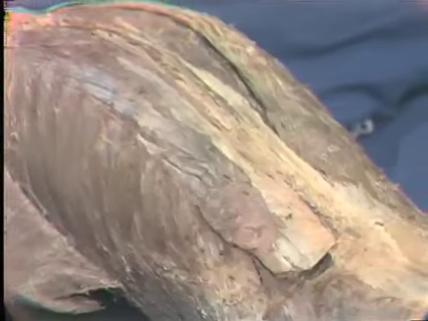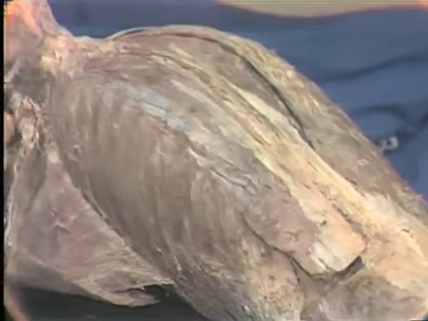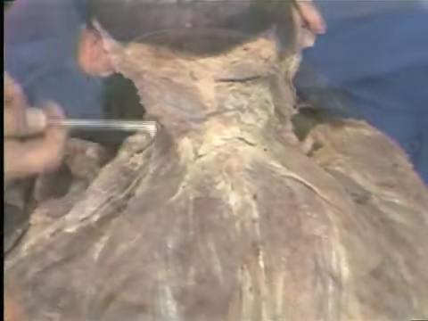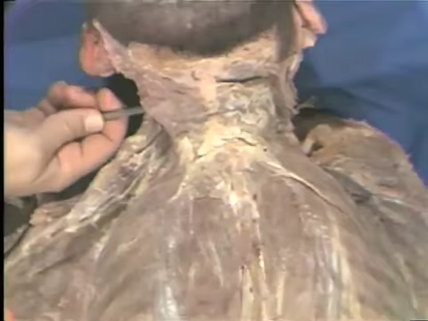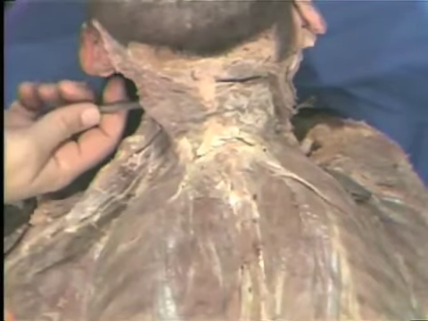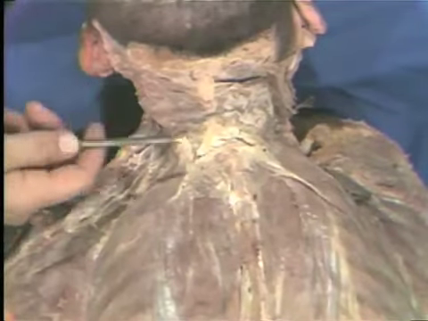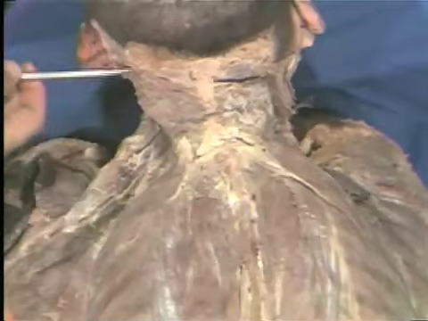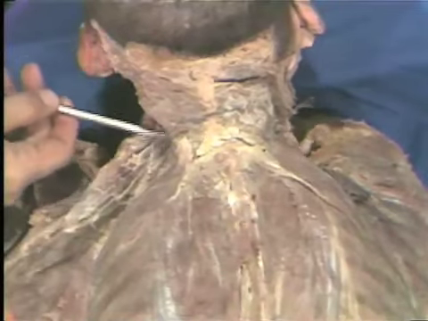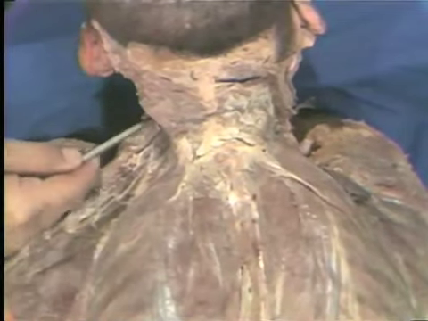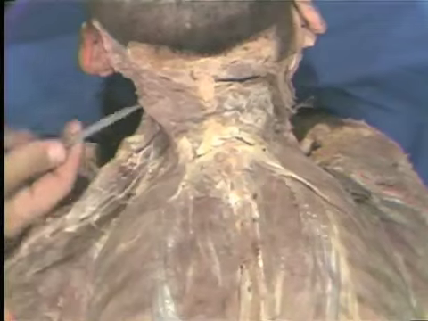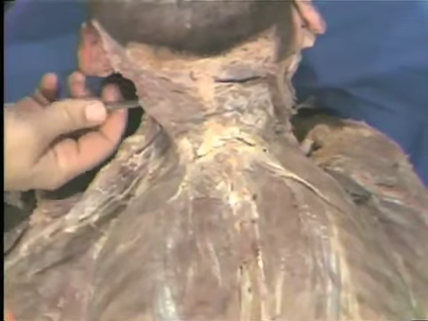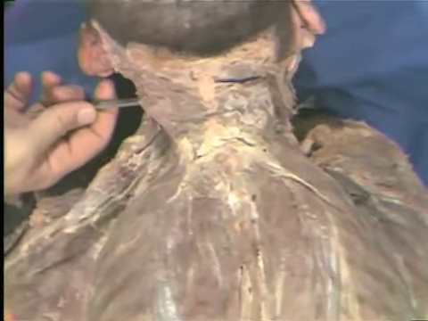As we move upward towards the head, we can see at the base of the skull some very flat muscles which have the name of splenius. These muscles pass to the skull, and also some of the fibers swing around and go deeply into the neck vertebrae. These too are deep back muscles.